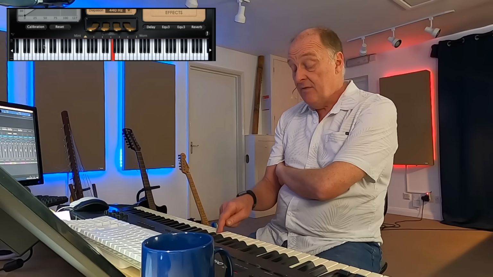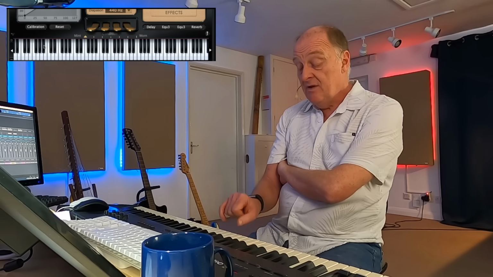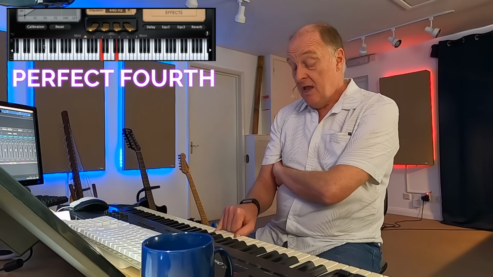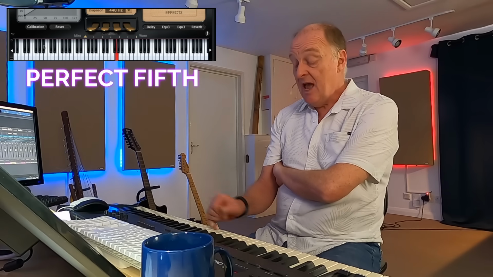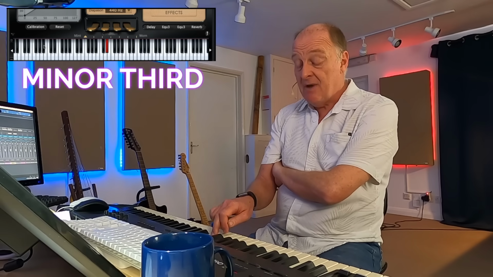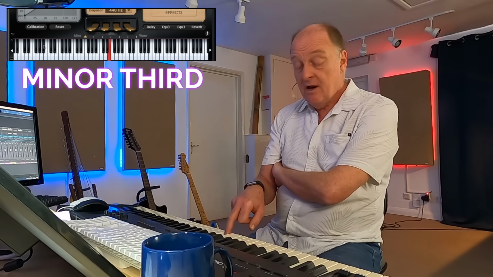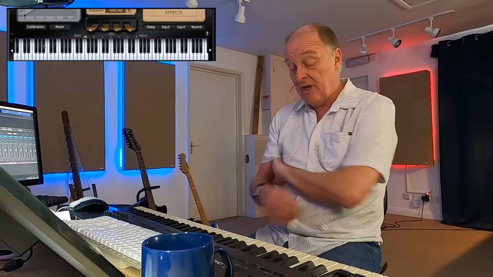But when we get beyond the third, 4 and 5 are the same in both major and minor. That's a fourth. It's called a perfect fourth because it's the same in both major and minor. And that one is a perfect fifth because it's the same in major and minor. And then you get major and minor thirds and sixths and sevenths as well. But that is a minor third. That's a major third.